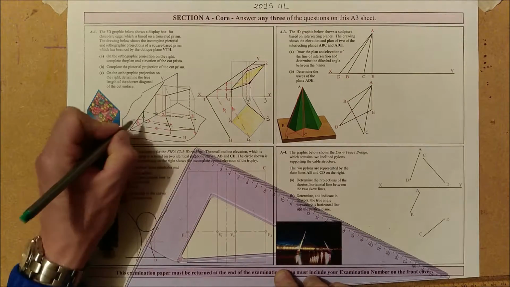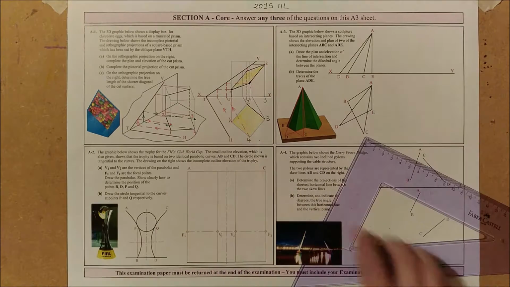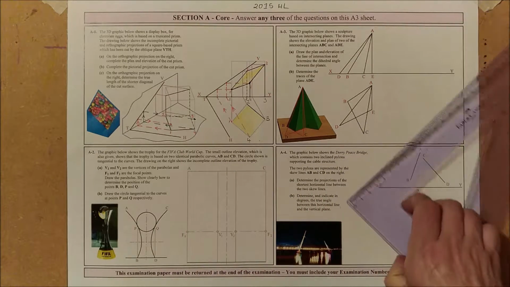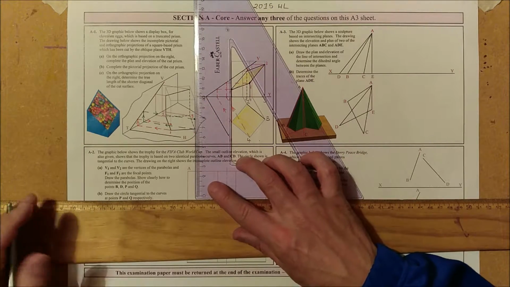Again, I'm going to put the arrows on those, give you a bit of direction, and just the points there. I'm going to join them back again just to show you where the cut solid is in the 3D view.